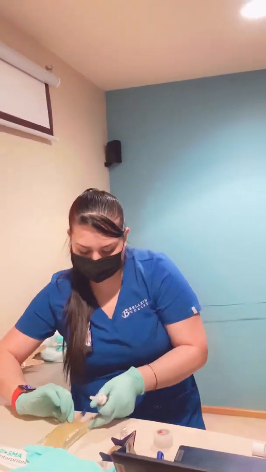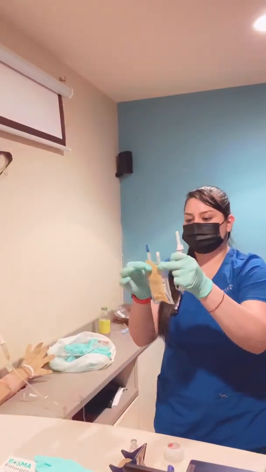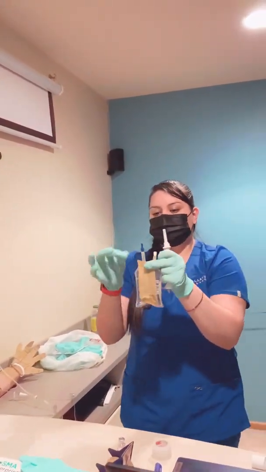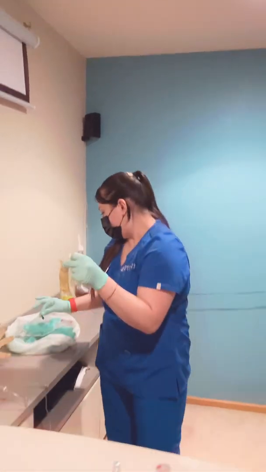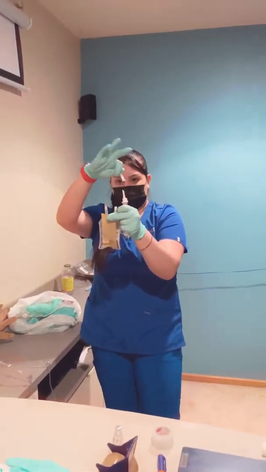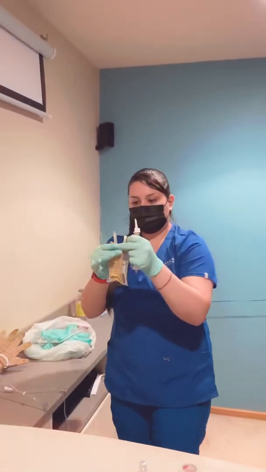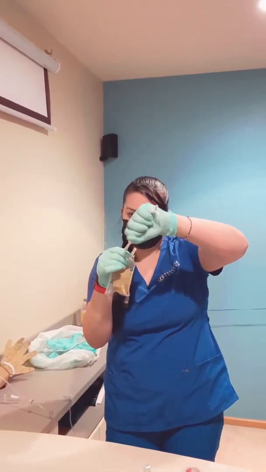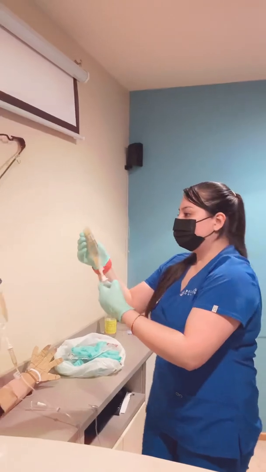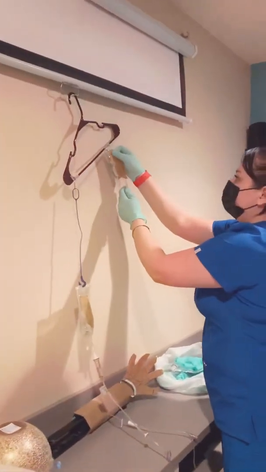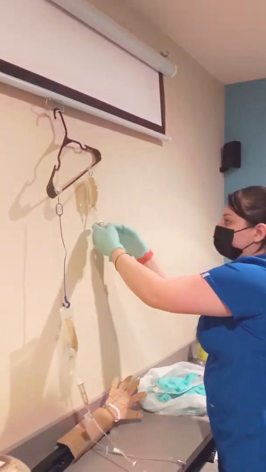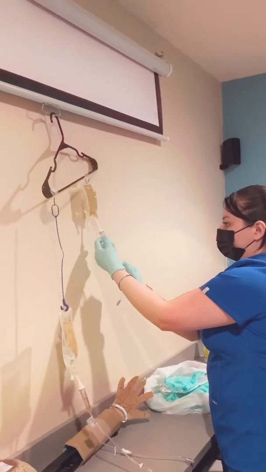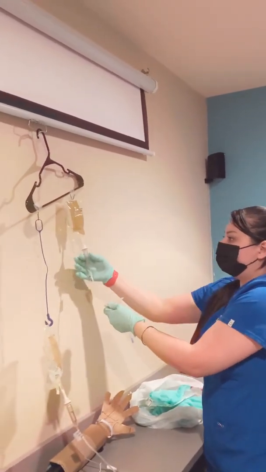Okay, I'm going to move everything out of the way here. I'm going to grab my antibiotic, flip it over upside down. And I'm going to remove the rubber, and I'm going to remove the cap. And I'm going to sterilely attach it together, twist it in, flip it over, and hang it above your primary bag. And then you're going to fill your chamber halfway.